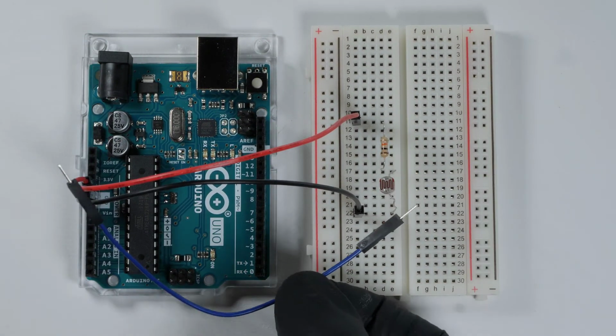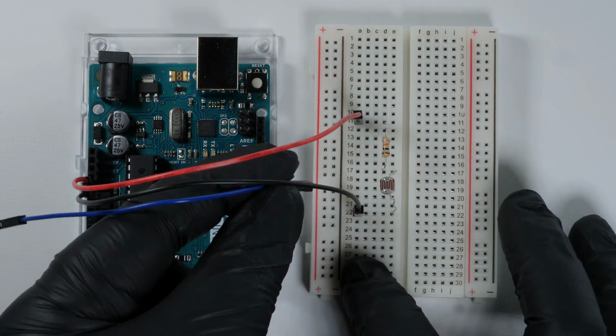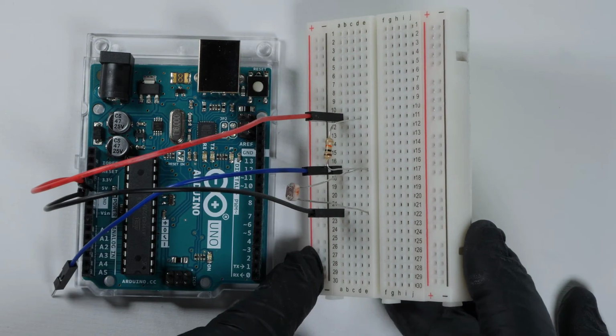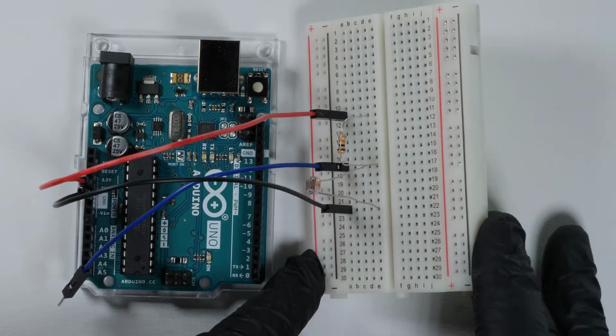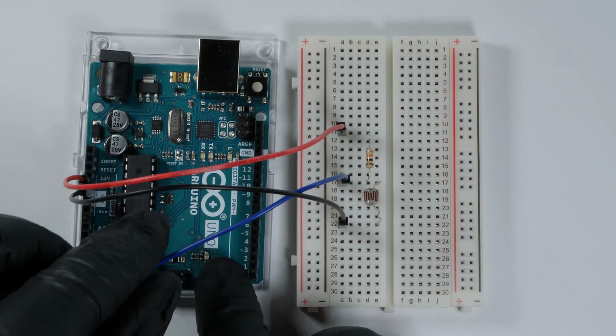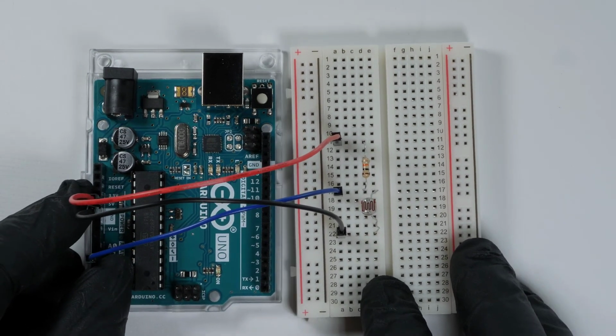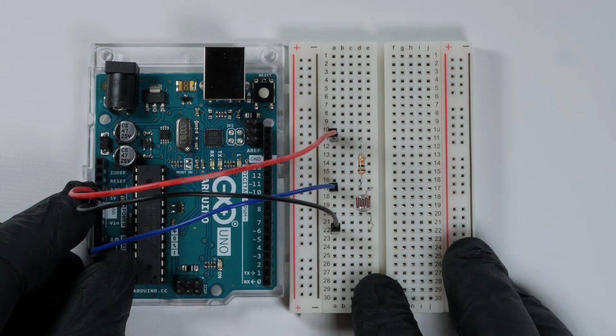Next, we need to take the signal from between the two components to the Arduino. So I've plugged this blue wire into the line on row 17 and into an analog pin on the Arduino UNO. Now that the hardware is ready, let's take a look at the code.